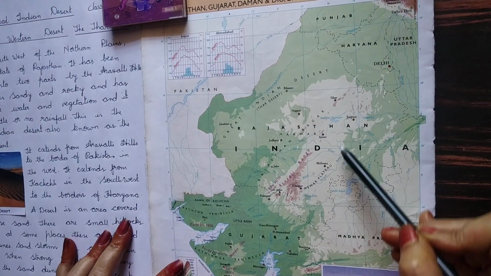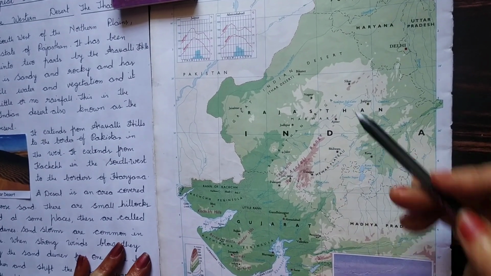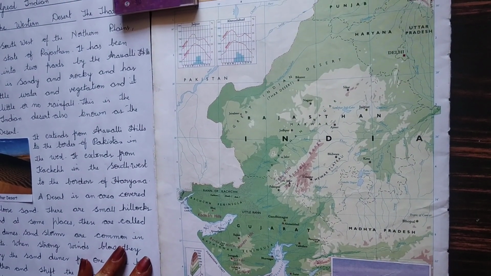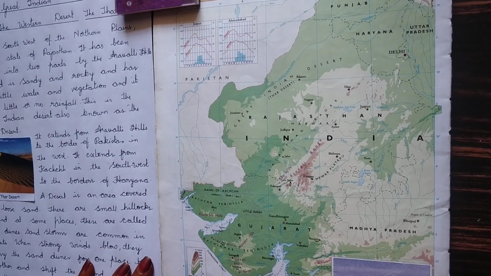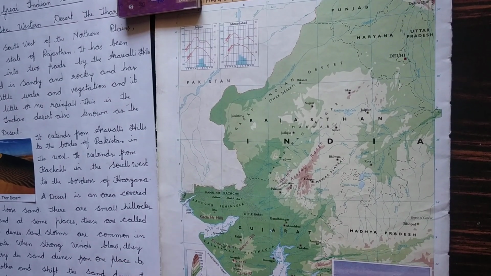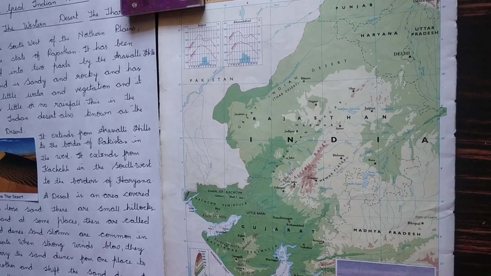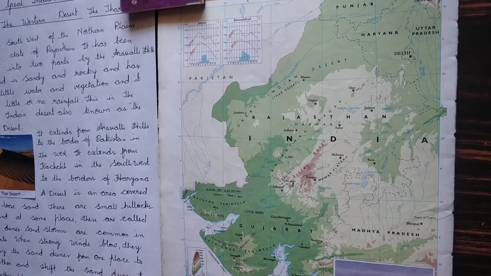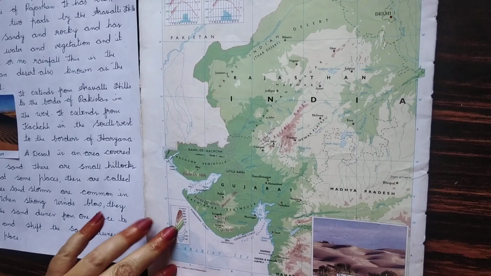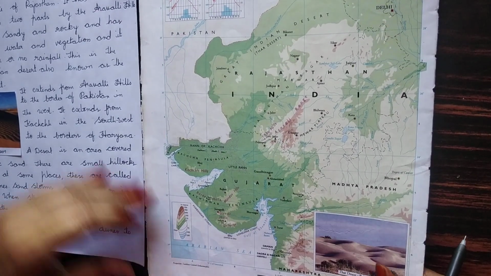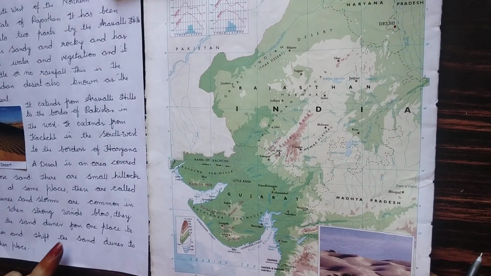A desert is an area covered with loose sand. There are small hillocks. Here you can see the hillocks of sand. At some places, there are also sand dunes. Sandstorms are common in the deserts. When strong winds blow, they carry the sand dunes from one place to another and shift them.